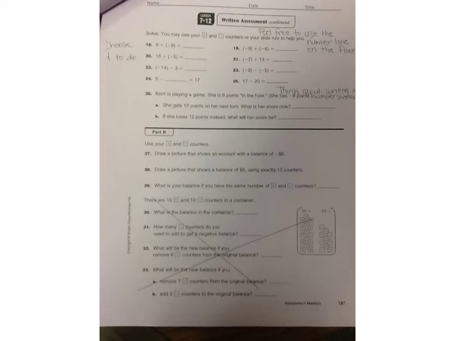Taking a look at the next part, 16 through 25, it says that you need to choose 4 to do. Make sure that you're using the number lines or those credit and debit slips. Thinking about if you're adding 2 positives, you just add them together. If you're adding 2 negatives, you just add the 2 numbers together and keep it negative. If you are ever subtracting, remember whenever you see subtraction, it is adding the opposite.